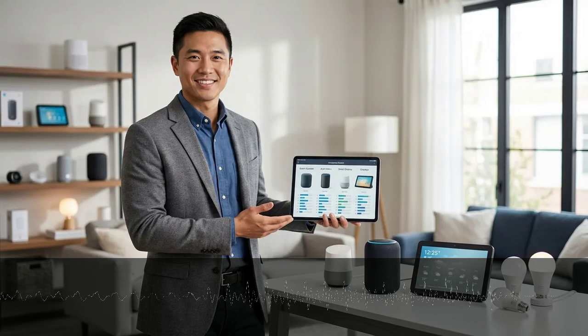A more complex pattern is if-then with multiple and conditions. If motion is detected in the hallway, and the time is between 10 p.m. and 6 a.m., and the luminance sensor reads below 10 lux, then turn on hallway lights to 30% brightness. This is supported by Home Assistant and SmartThings. SmartThings has limited support with complex workarounds. Alexa and Google Home require multiple routines. Apple HomeKit doesn't support this natively.